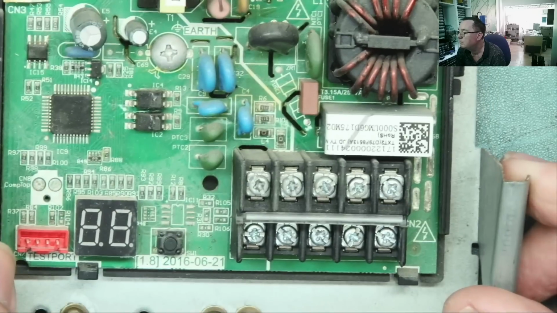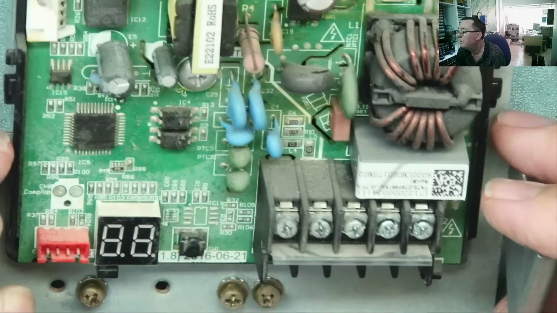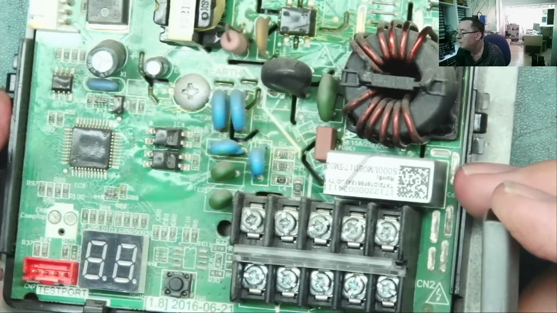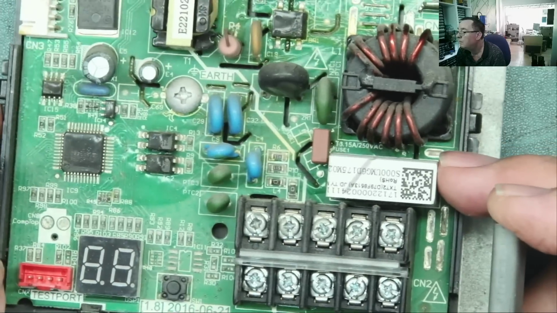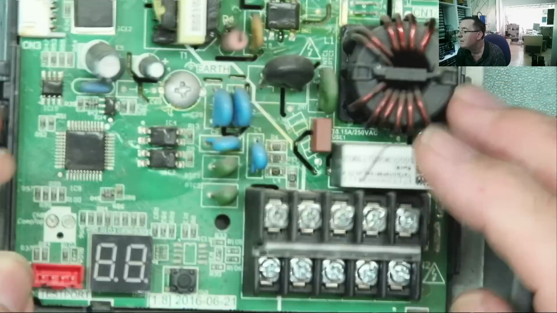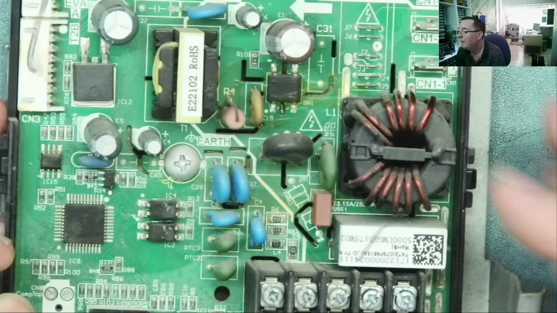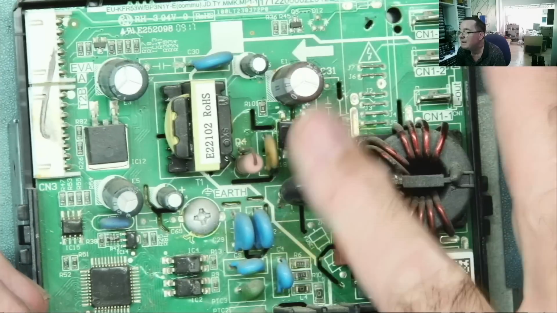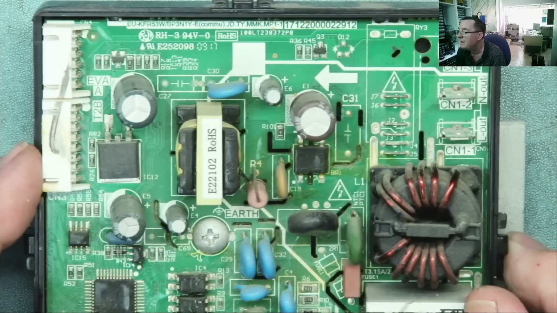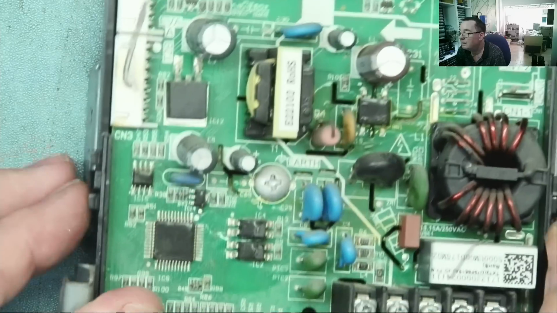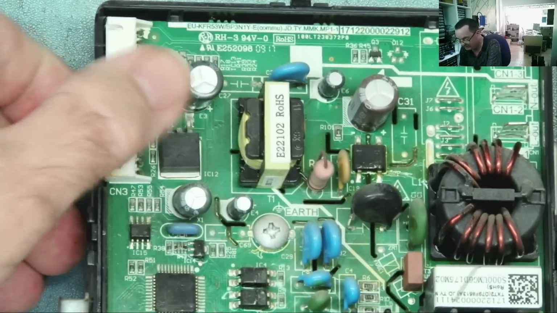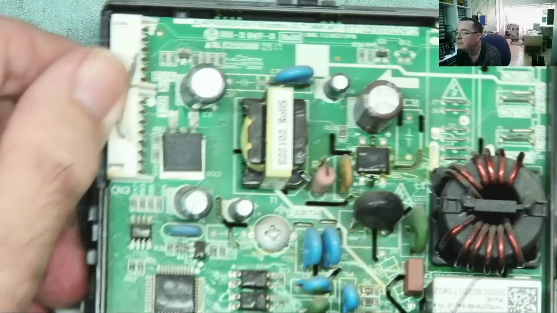Okay, so we have, what is that thing? Is that a relay? We have a fuse. We can see where it says fuse here. We have an NTC. We have a bridge rectifier, quite a small one actually there. This may well be a power supply that powers this. What's this IC? Is this a voltage regulator?